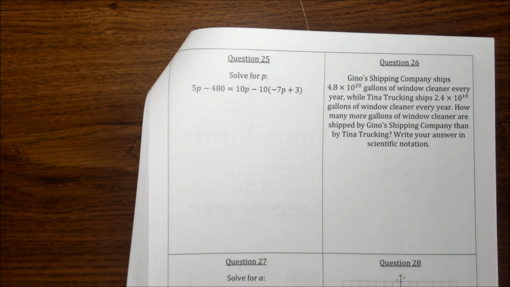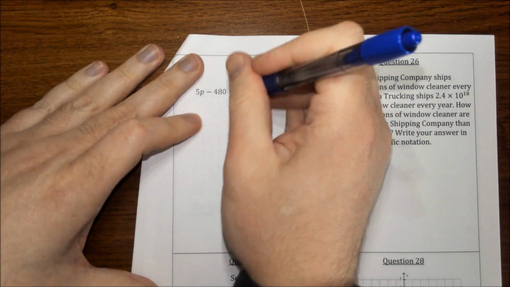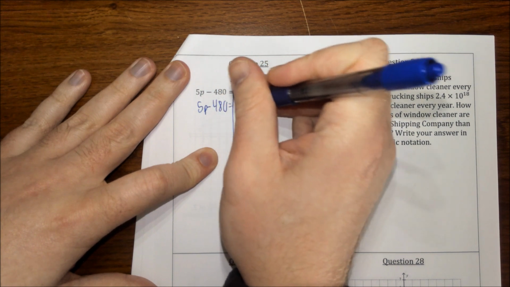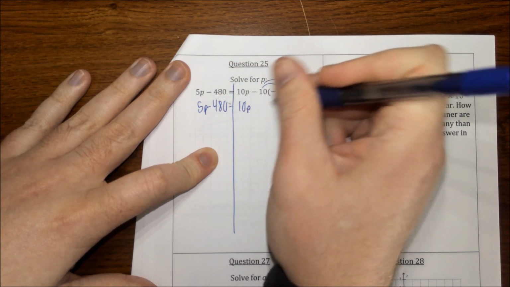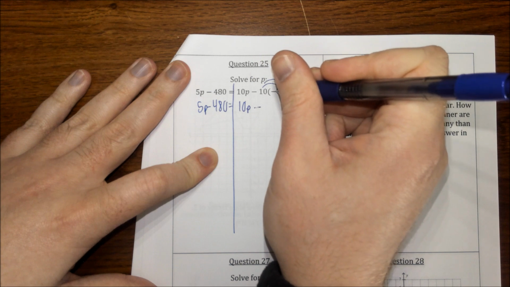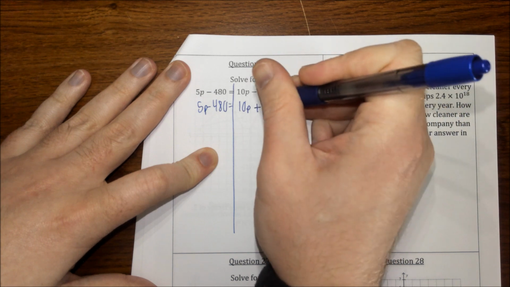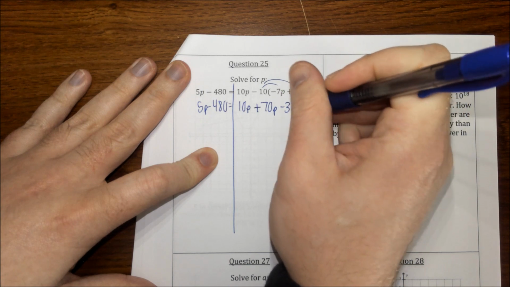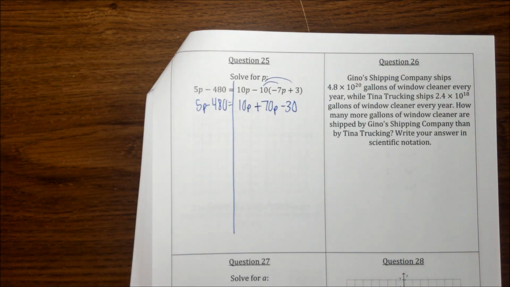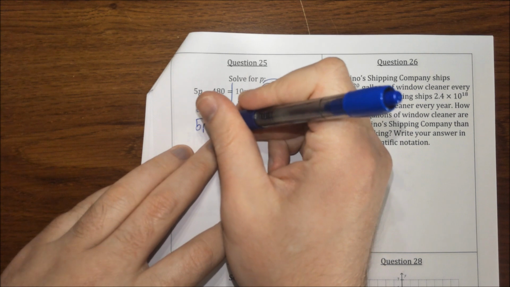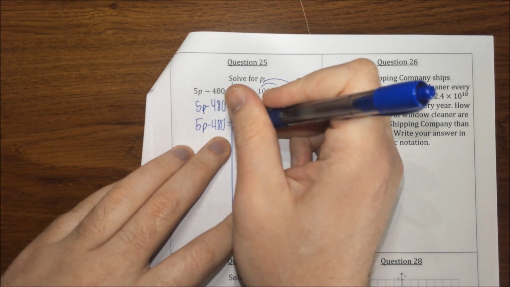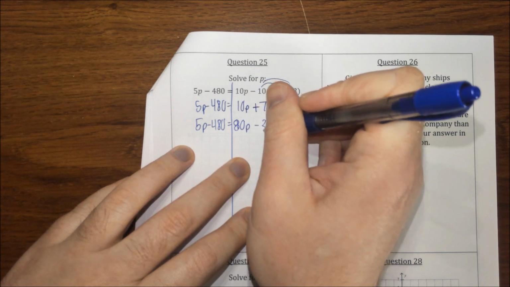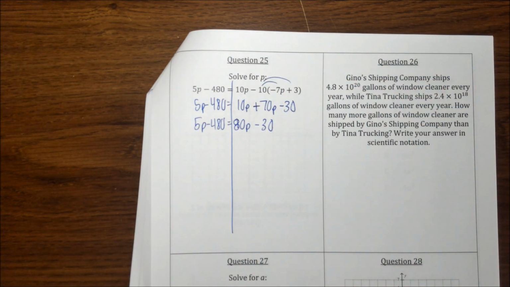Question 25 wants us to solve. So let's build a fence. Let's distribute over here. -10 times a -7 is positive 70p. And -10 times 3 is -30. Let's combine like terms on the right. We get 80p minus 30. Now there's variables on both sides.